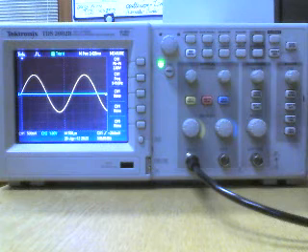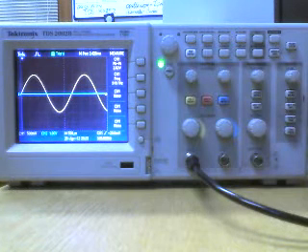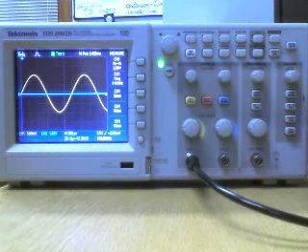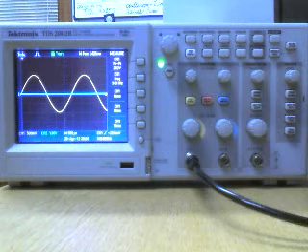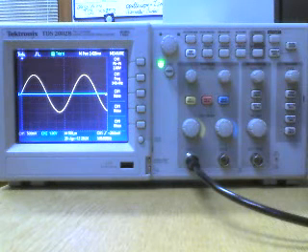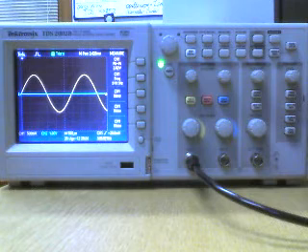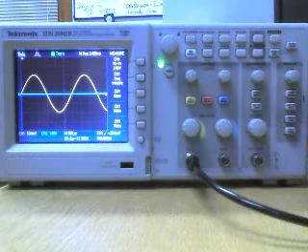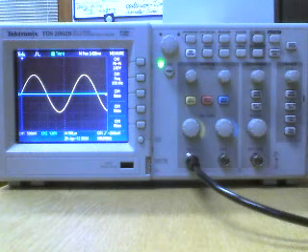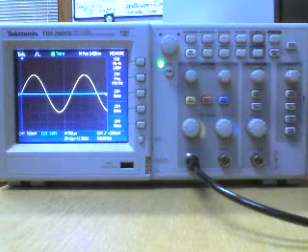Memory depth is how much information the oscilloscope can store about the waveform on the screen. On some oscilloscopes, they can store megs, hundreds of megs, tens of megs of data. On the Tektronix ones, it can only store about 2.5k of data points.